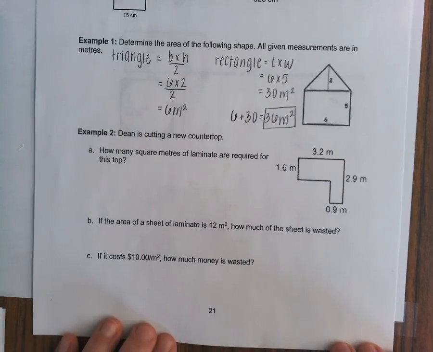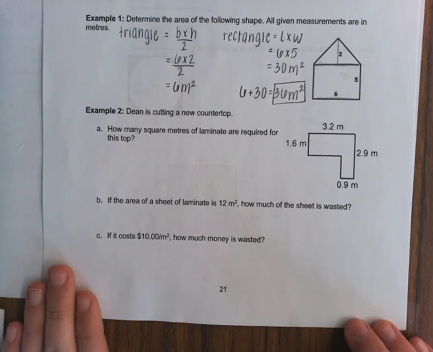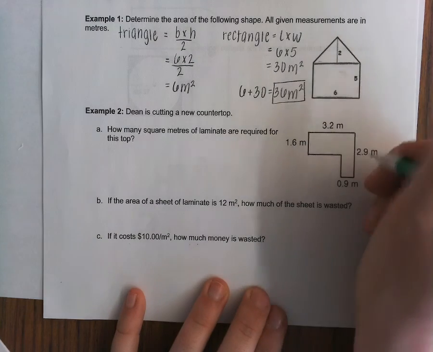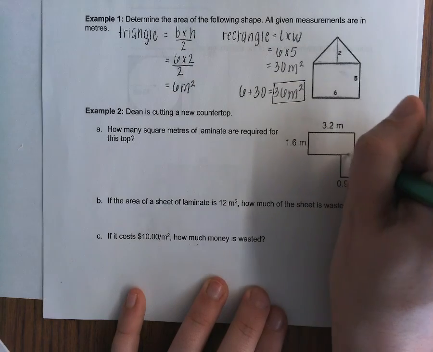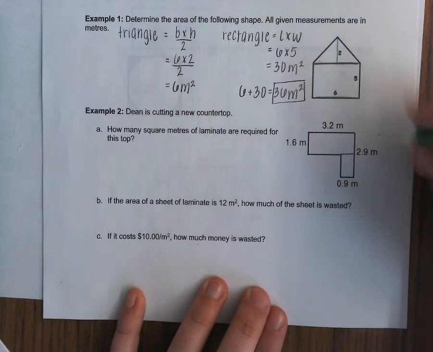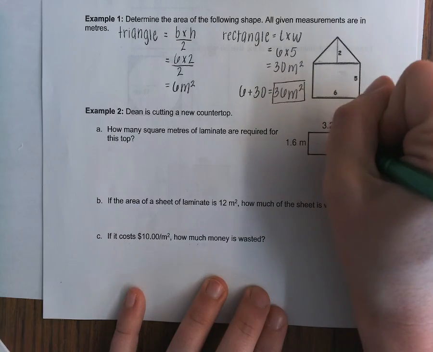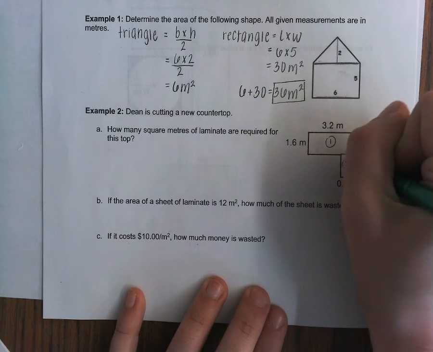If we look at this next shape in example 2, it says Dean is cutting a new countertop. It's asking you how many square meters of laminate are required for this top. If you look at this counter, you'll see that we've got two rectangles. The first rectangle could be this top part here. You could also divide this rectangle in this direction. Either or, it doesn't make a difference. So I'm going to call this rectangle 1 and this rectangle 2.